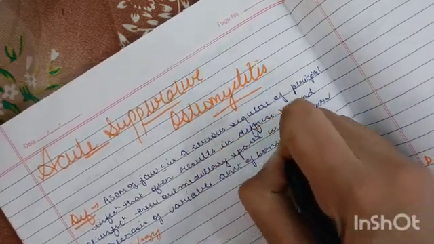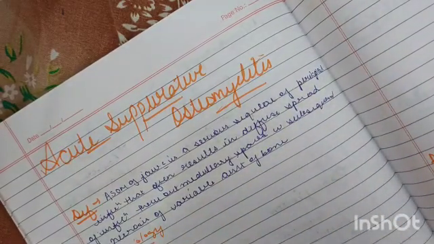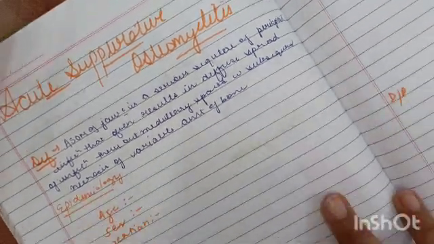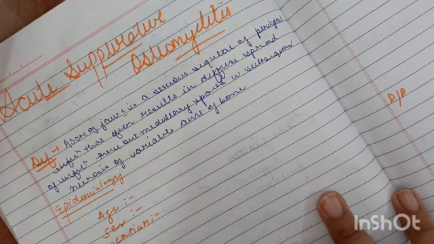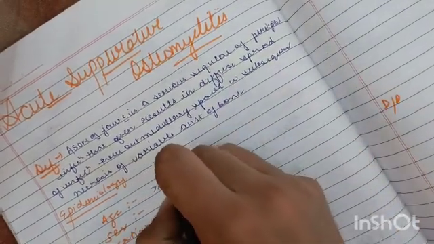Now, it is basically a sequelae, a successor of a periapical infection which spreads to the medullary spaces and causes necrosis of variable amounts of bone. Coming to the age, it occurs in people more than 30 years of age.